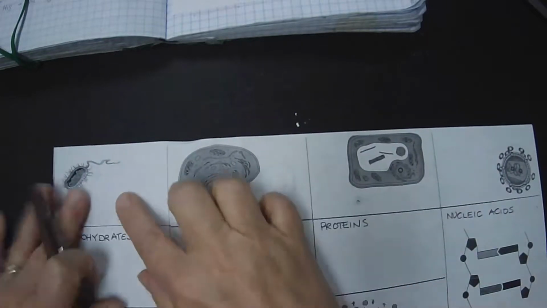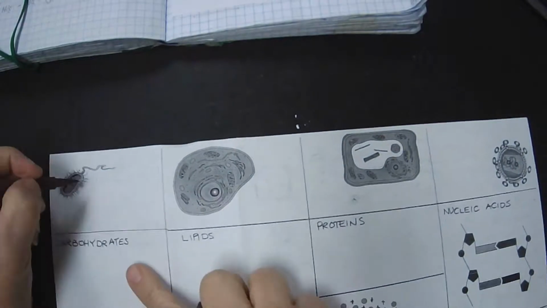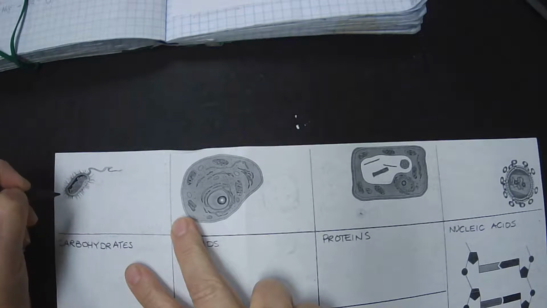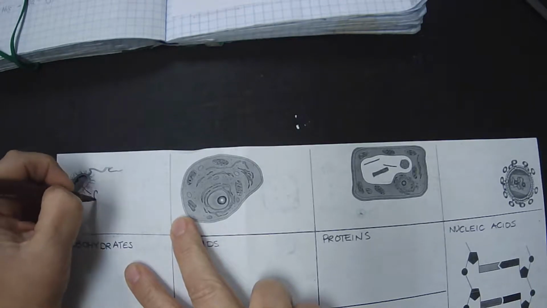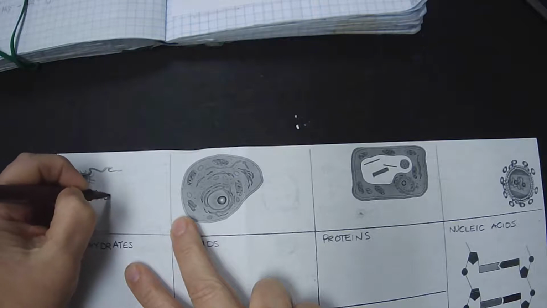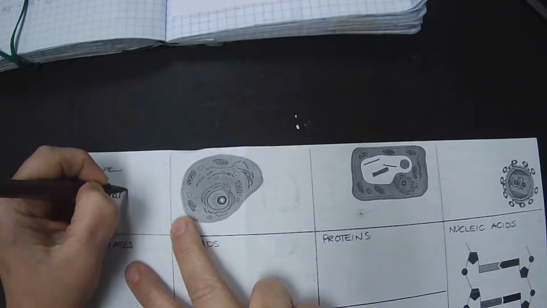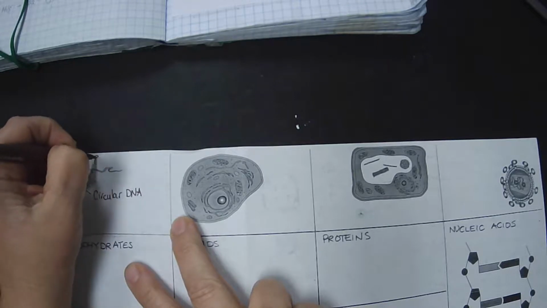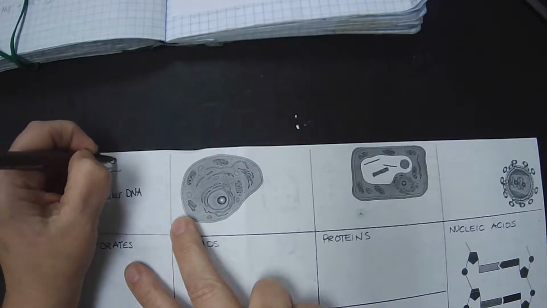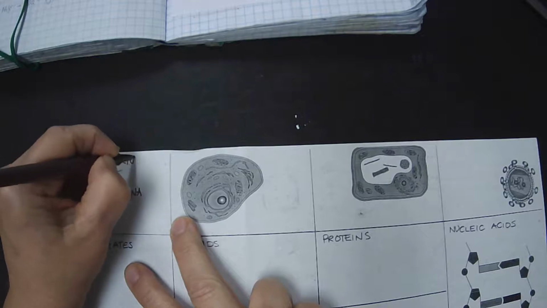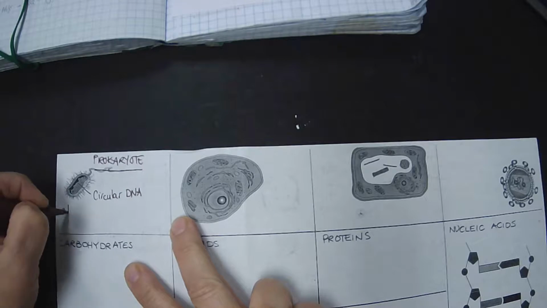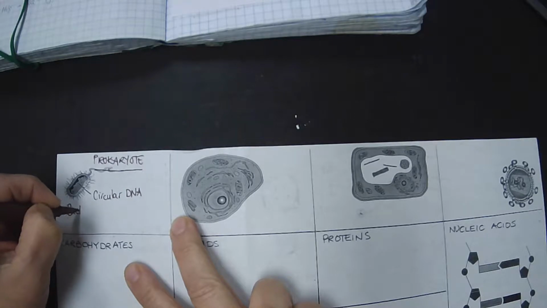So on this side, by looking at this type of cell, first off, we can see that we don't have a lot of stuff in there. In fact, the only thing we can see in here is circular DNA. And just looking at this cell, I can tell this is a prokaryote cell. And if you are a prokaryote, first off, you have to be a bacteria.